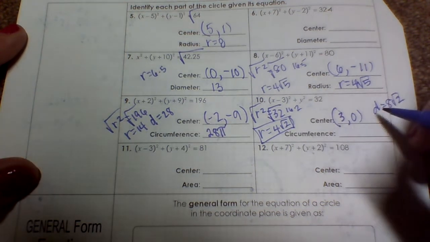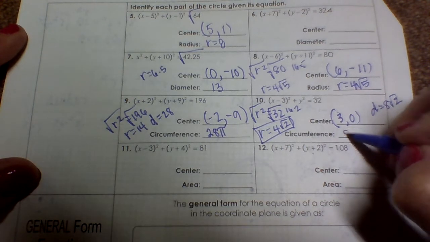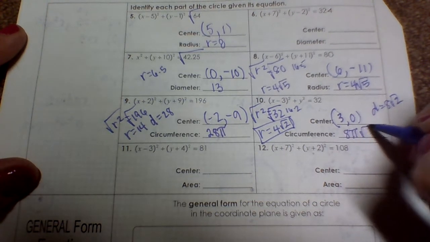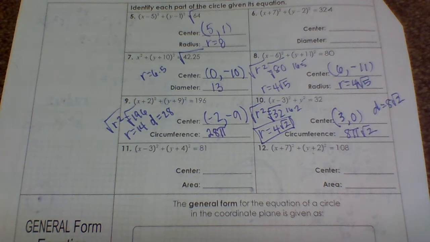So for the circumference, I would do pi d. So I would write 8 pi radical 2. Okay, I always write my 8 and my pi out front of the radical, but I suppose you could put it wherever you wanted to. That's just how it looks appropriate.